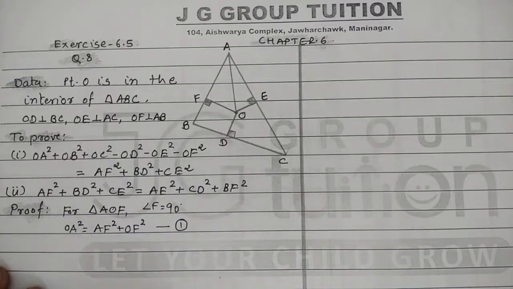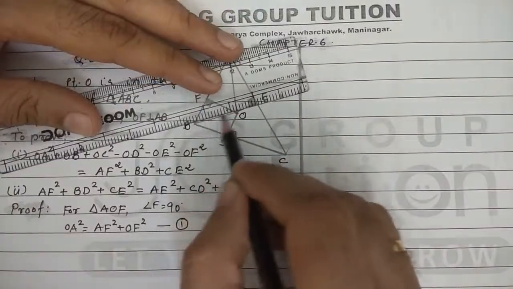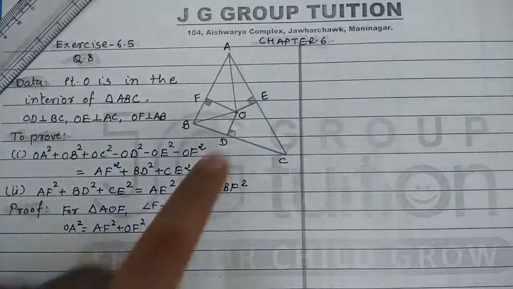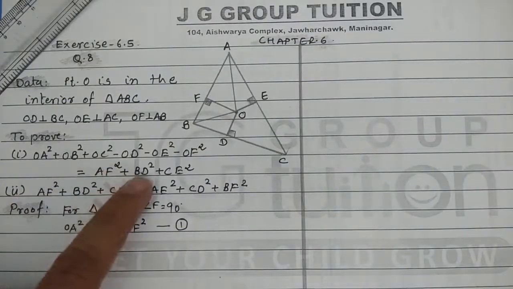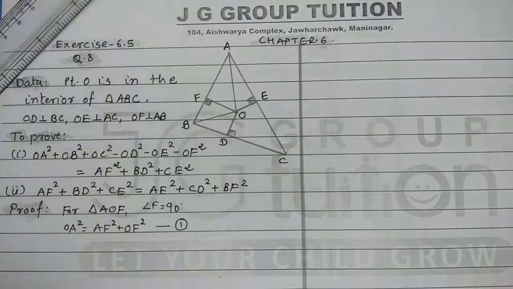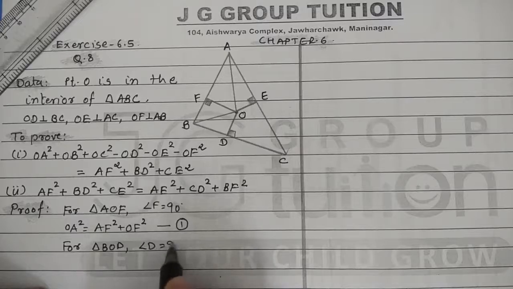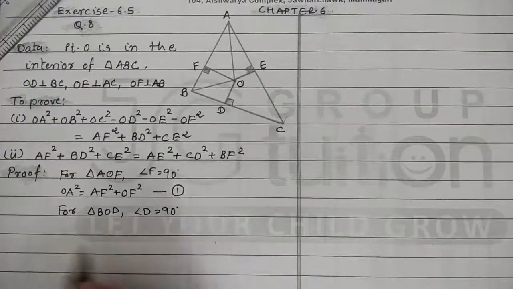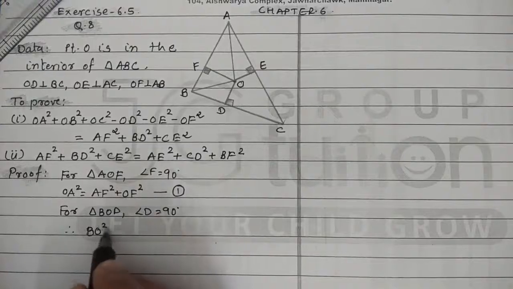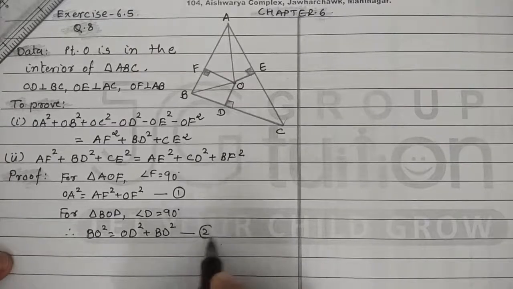Now continue with what we require. We will join OB. Now I'll take this triangle, that is ODB or OBD, because here I require OB square and you observe the BD square is required here. So that is very important, which triangle you are taking. So let's note it down. For triangle BOD, angle D is a right angle. As angle D is a right angle, again I'll use Pythagoras for the same. That is, as D is a right angle, BO square is OD square plus BD square. I'll give this as equation number 2.